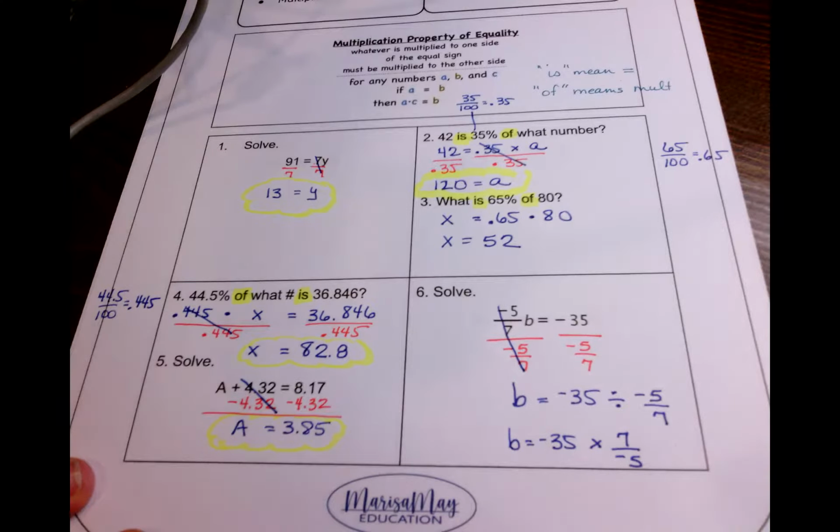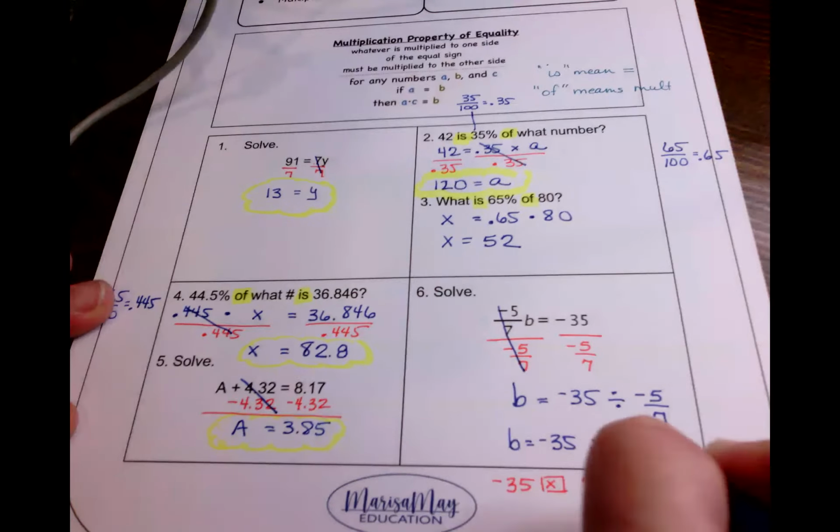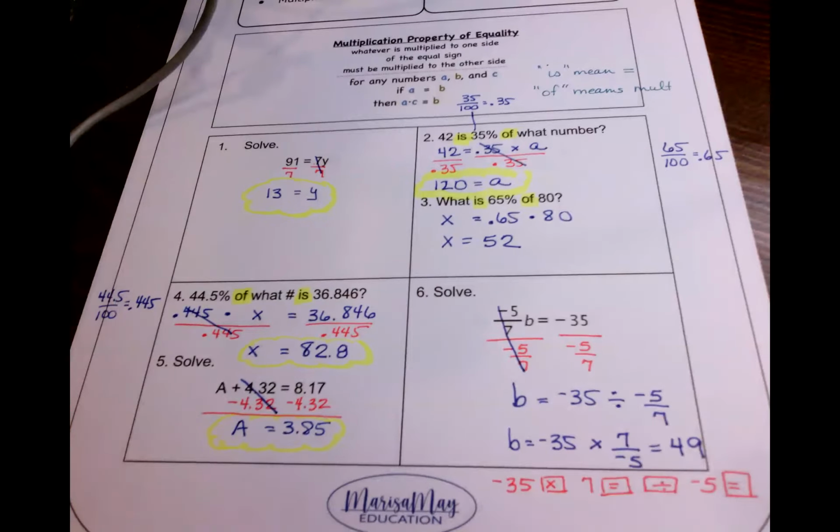Now, I'm sure you're going to put that in your calculator. Let me show you what I would do. I would do -35 times 7 and do equal. Then do the divide by -5. Okay. And then do equals. And that's going to allow you to get your answer. So you've got -35 times 7 divided by -5 equals, I got 49, friends. I got positive 49.